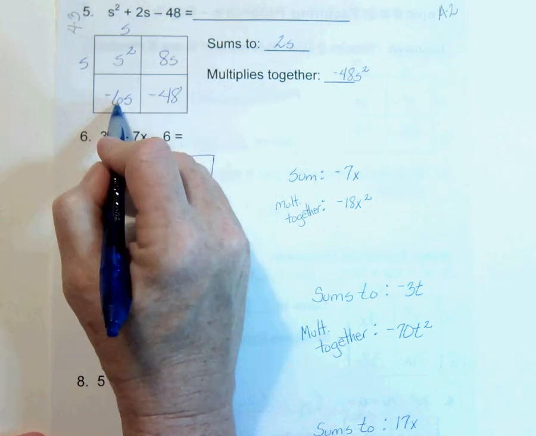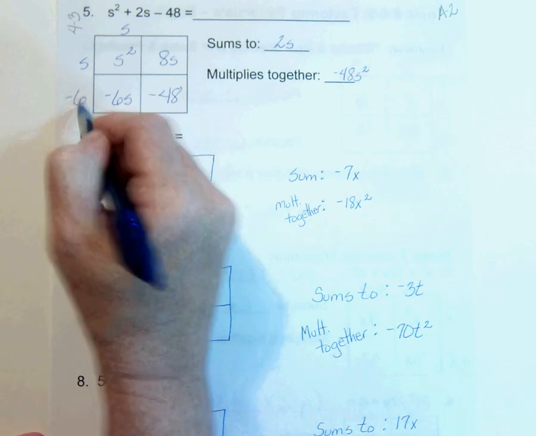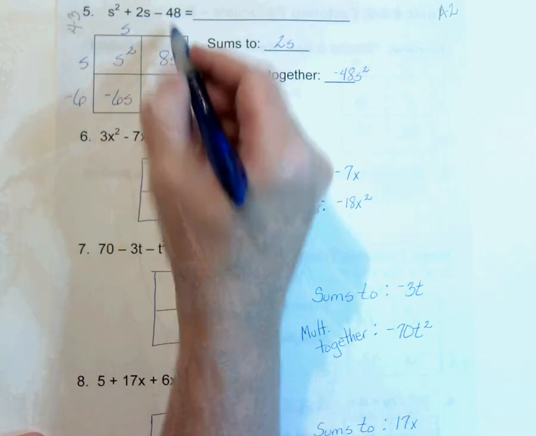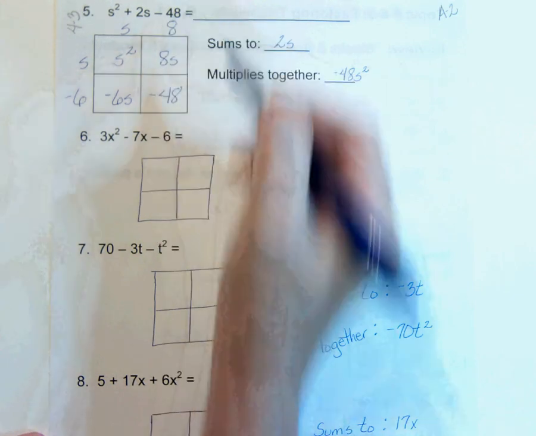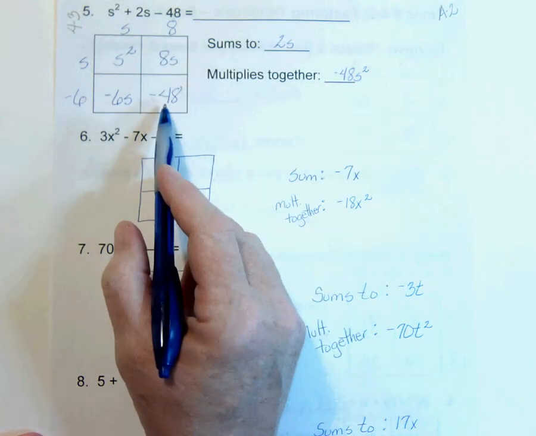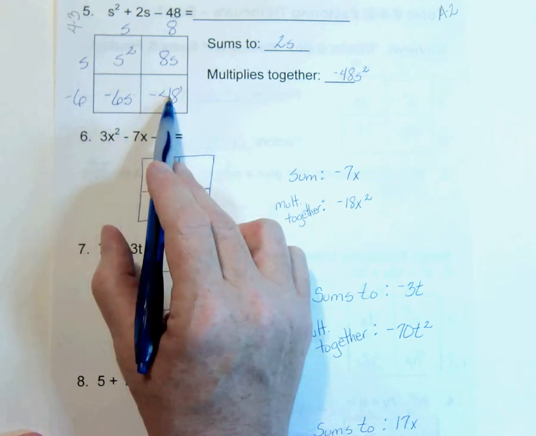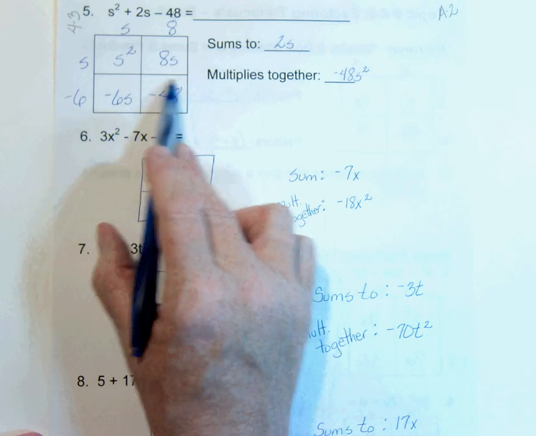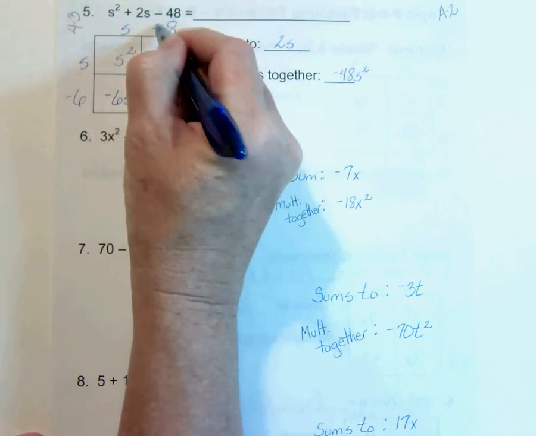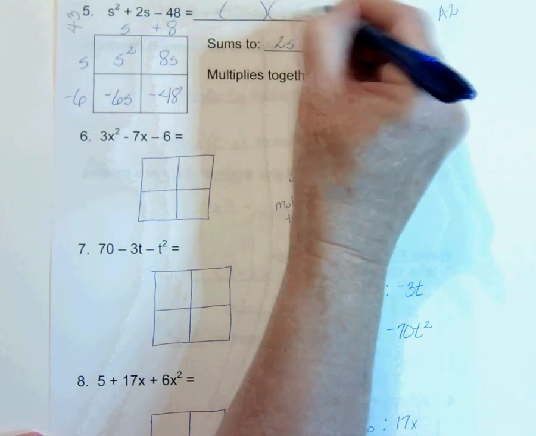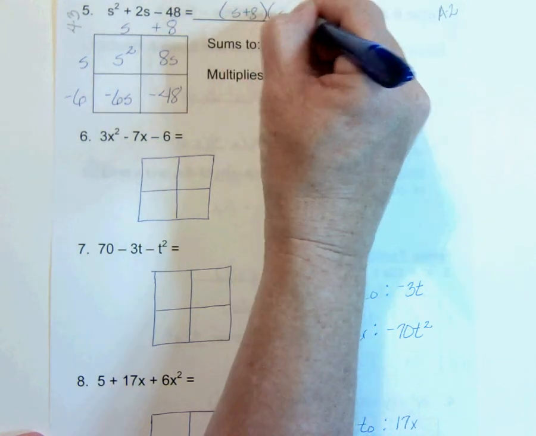What times s gives me negative 6s? What times s is going to give me 8s? And then one of them has to be negative. The 8's positive, so a negative and a positive give you a negative 48. You've now created your factored form binomials, s plus 8 and s minus 6.